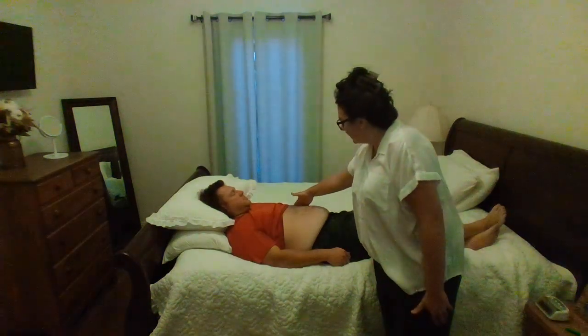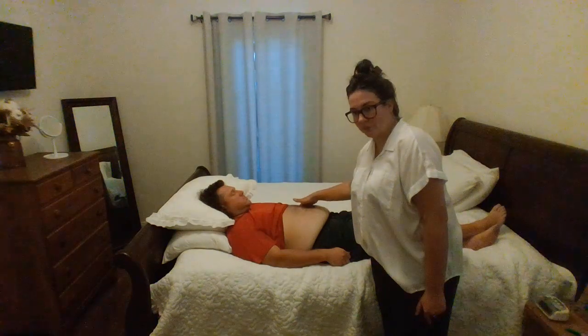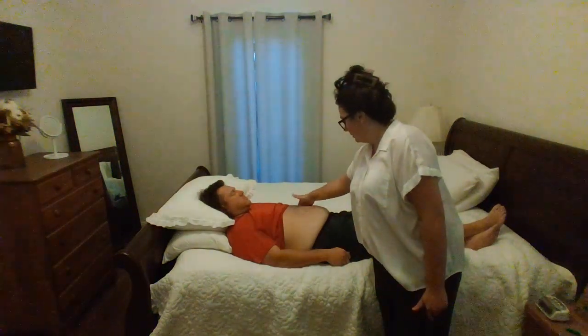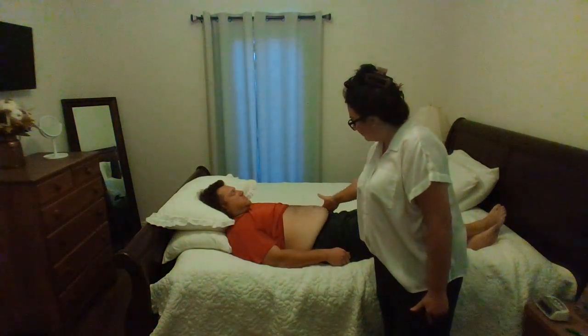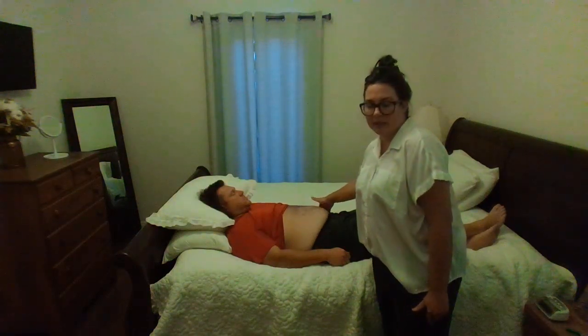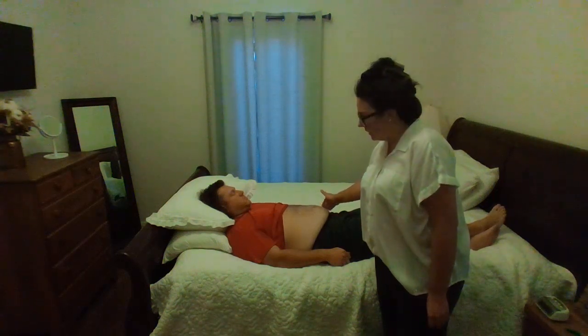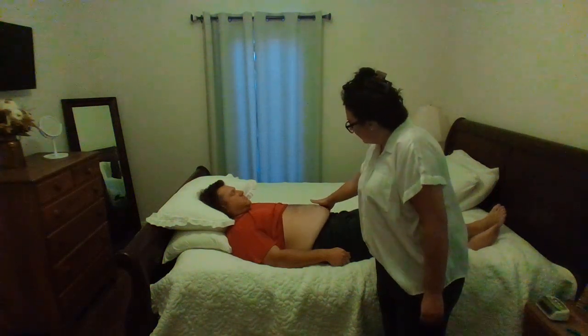And then I would palpate over here in his left upper quadrant and palpating in the left lower quadrant. Sometimes you can feel fecal masses down here and it might be tender sometimes. He's not having any tenderness.